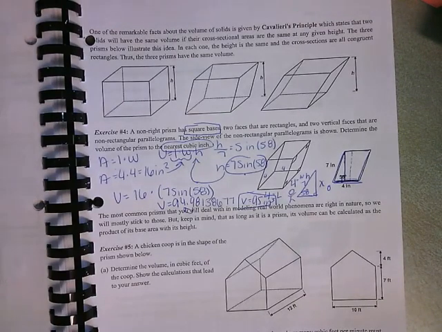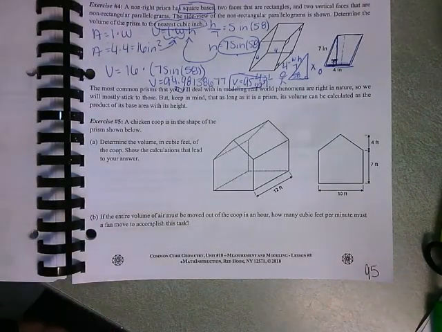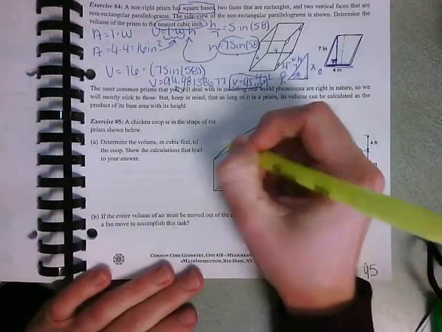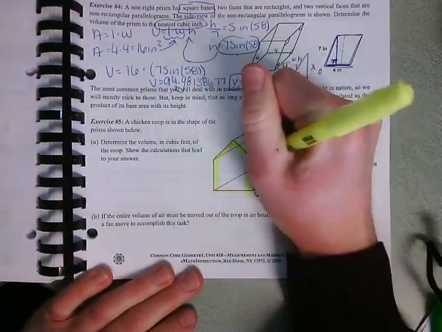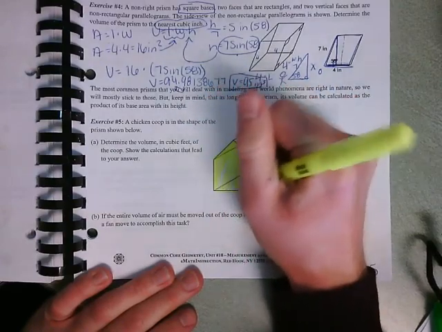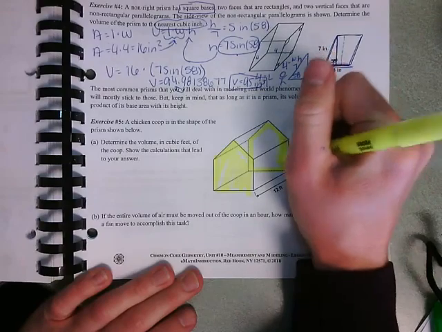All right, so let's go to the last example. For this one, a chicken coop. We have a chicken coop in the shape of a prism below. Now, be very, very careful. This pentagon-looking shape is our base. Right? This is the base and this is the base right here.